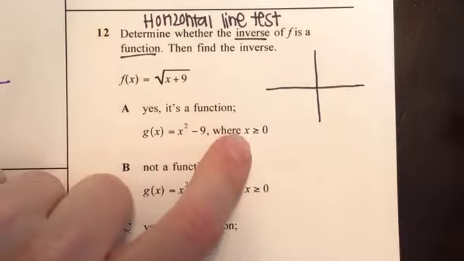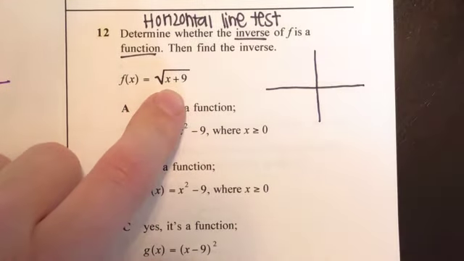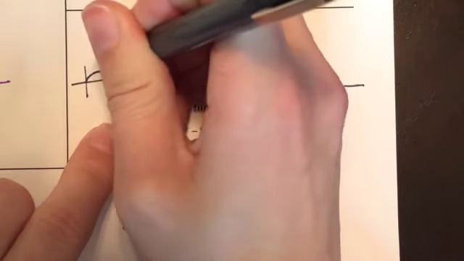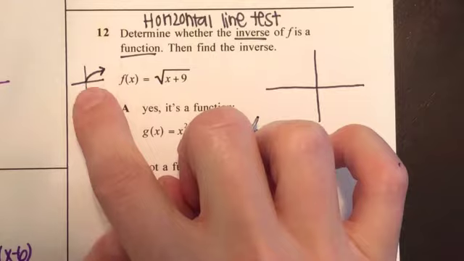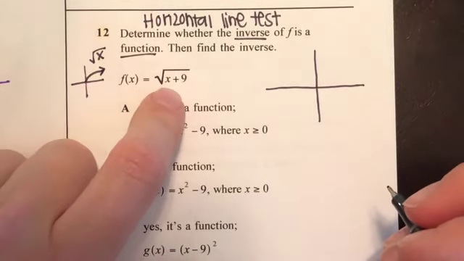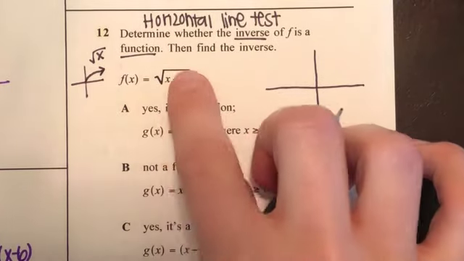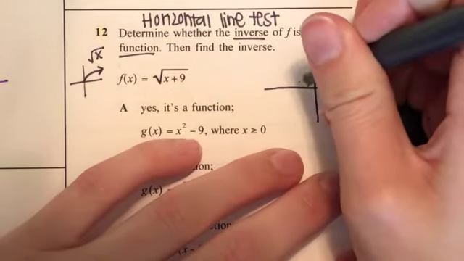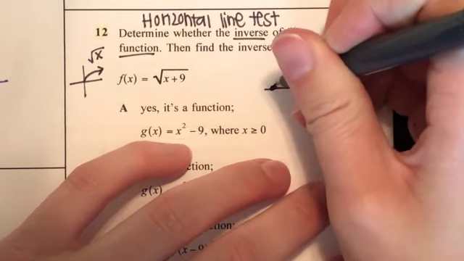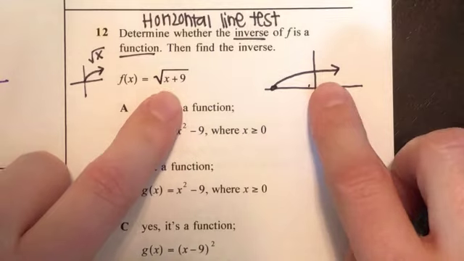So here, let's just do a quick sketch of this. The square root graph, we know, let me draw a quick parent function. That would be the square root of x if I drew a graph. Okay, so square root of x plus 9 just means shift that parent function to the left 9. So to the left 9, somewhere over here, and then there's my square root function. So that's how I would graph this.